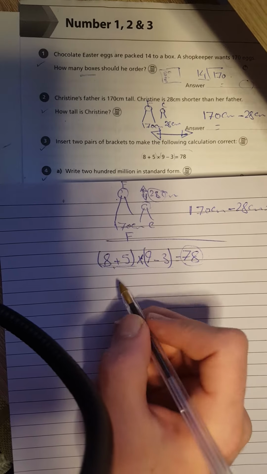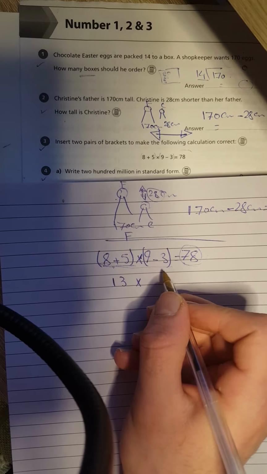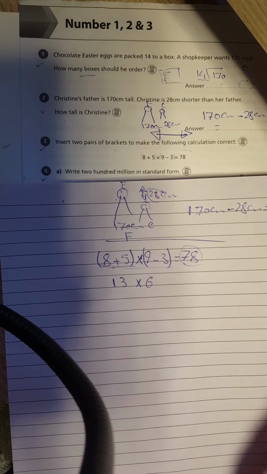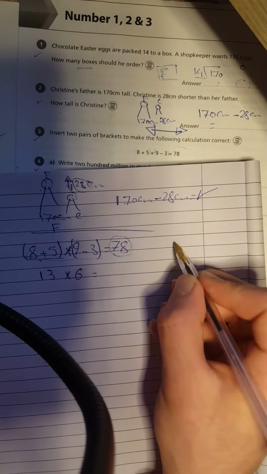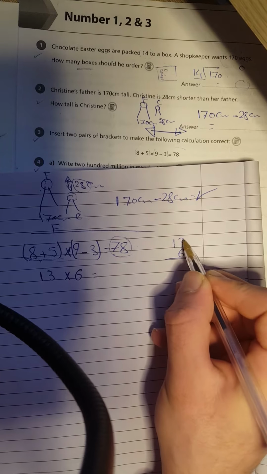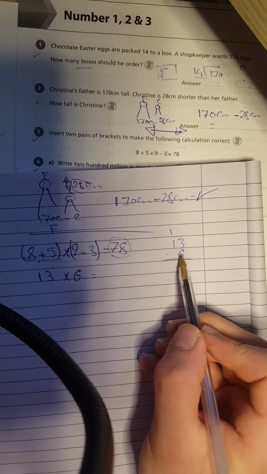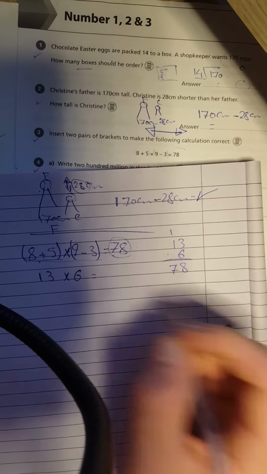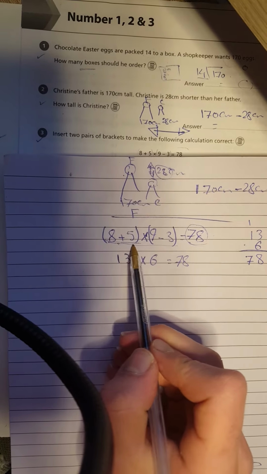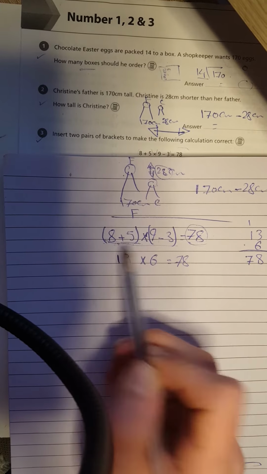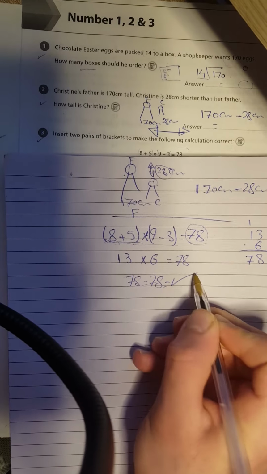Let's find out. 8 plus 5 is 13. Multiply 9 minus 3, which is 6. Let's multiply those both. We've got 13 and we've got 6. 3 multiply 6 is 18. 8, got 1 left. 1 multiply 6 is 6, and 1, that's 7. So this will give me 78. In this situation, the brackets should be in this order for those two numbers. So 78 equals 78, and that's all done.